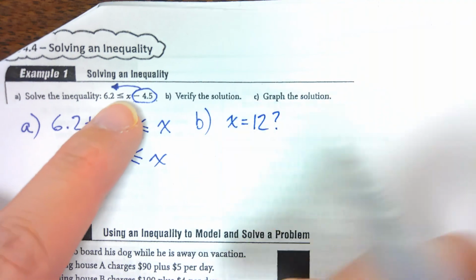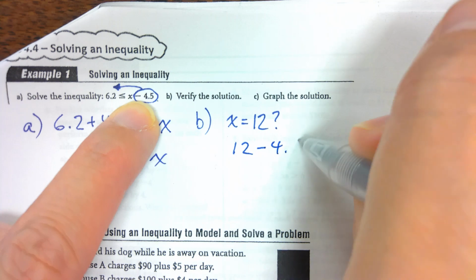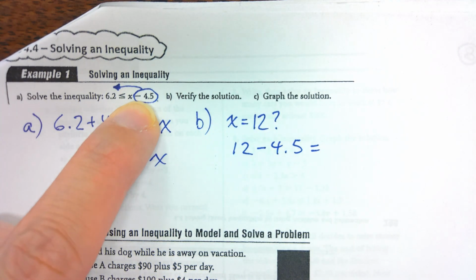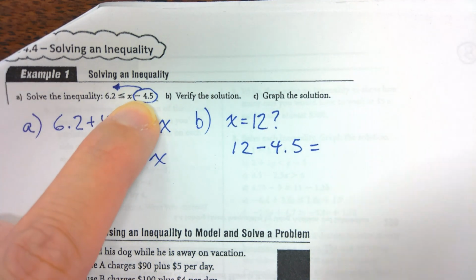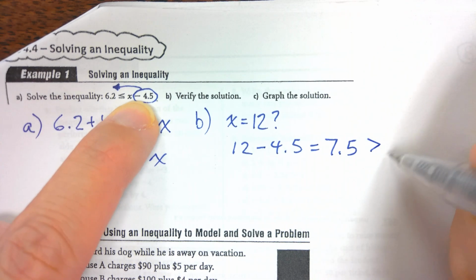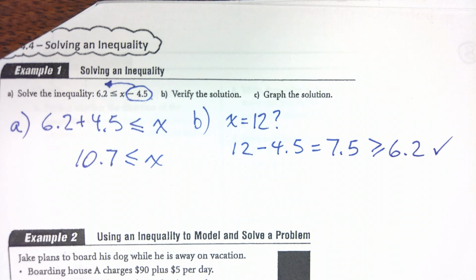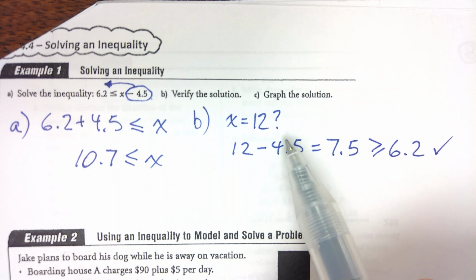Okay, so what if x is 12? Does it work? So 12 minus 4.5 is 7.5. And 7.5 is definitely greater than or equal to 6.2. So I know my answer is correct. Sometimes people get the sign wrong, and so this check is actually very helpful.